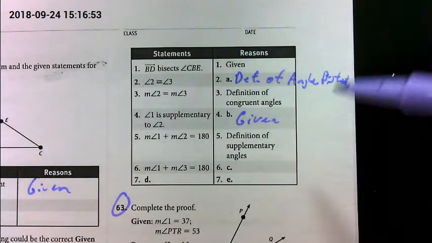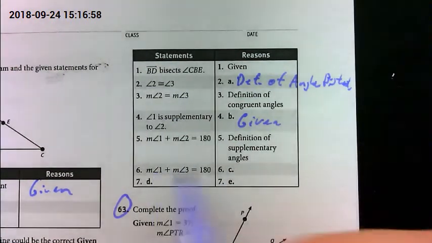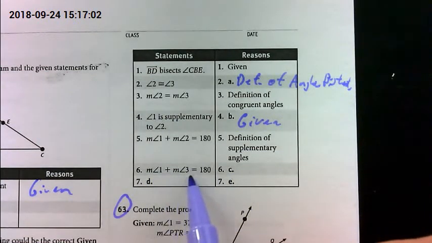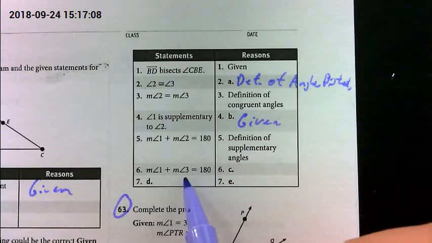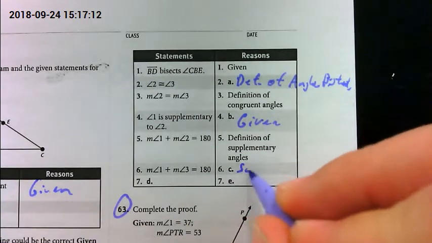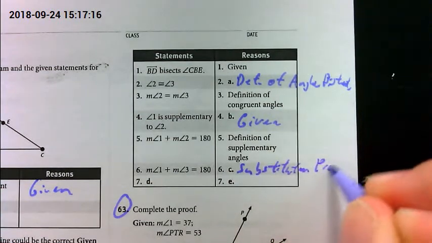All right. Now, let's see. There's a couple other blanks. On this one, we had measure of angle 1 plus measure of angle 3 equals 180. Well, how did that change from the previous statement? They replaced angle 2. Well, if we're replacing angle 2, that's substitution property.